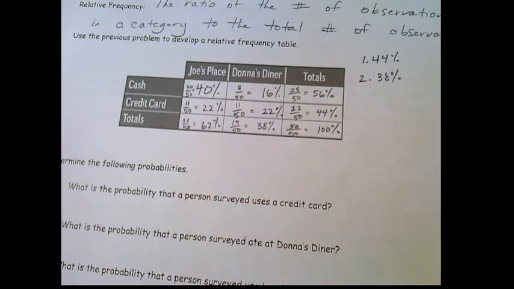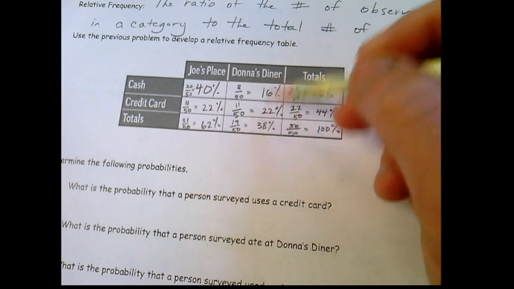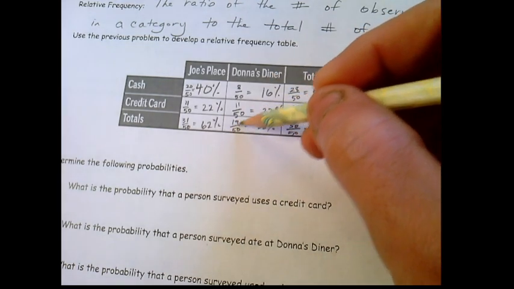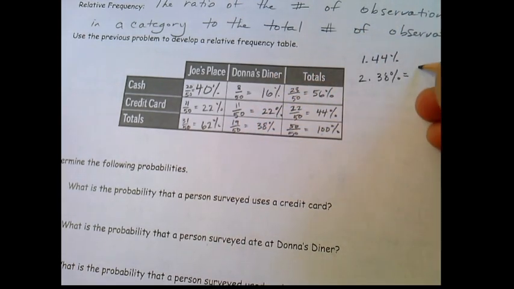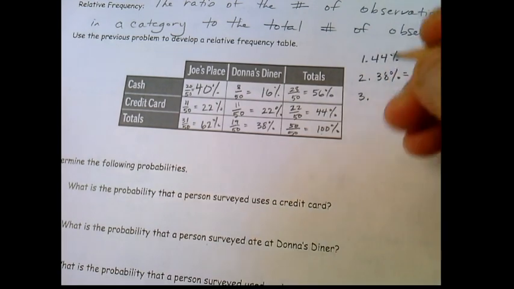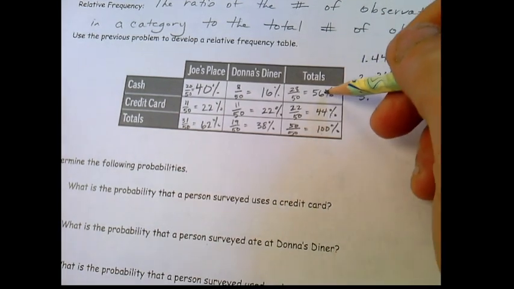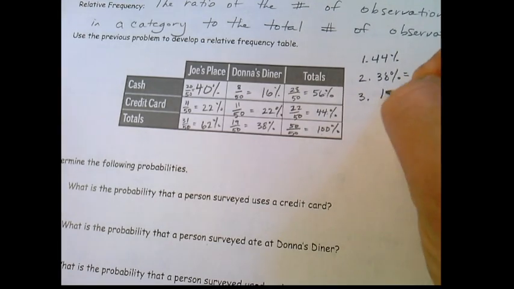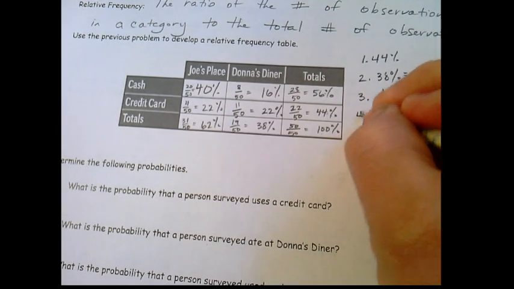If you didn't have the percentages, you could always do the 19 that was here out of the 50, and that would give you the same thing. What is the probability the person surveyed uses cash or credit card? And if we add these two up together, 56 plus 44, that gives us 100% uses cash or credit card.